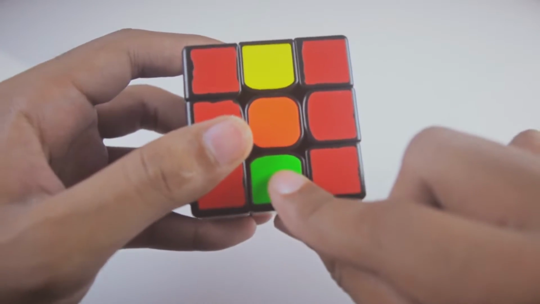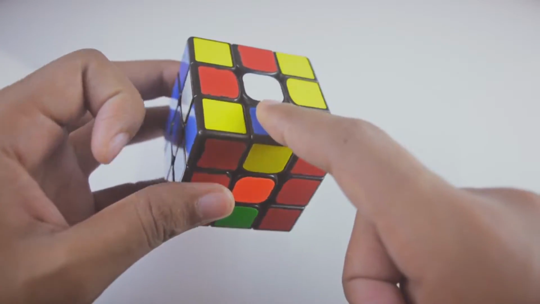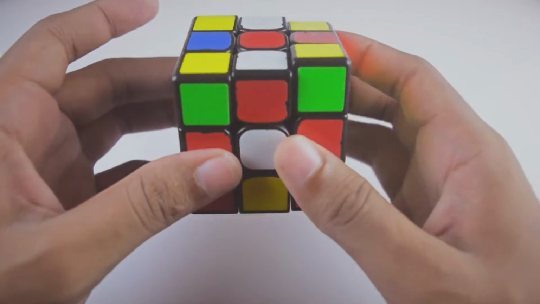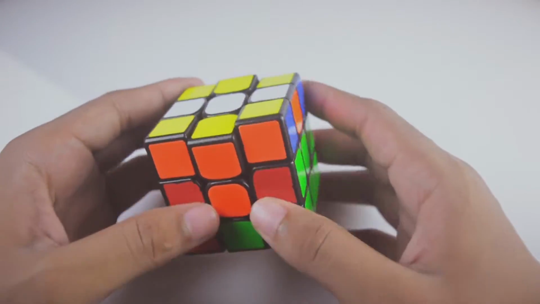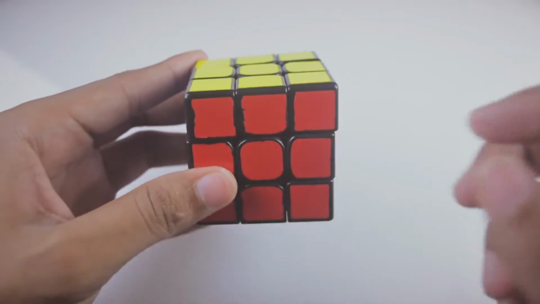This edge is still in the D layer and good, but I influence this edge, so now that I solve the arrow case, I can solve both of them simultaneously to the D layer like this. And now this is straightforward and done.